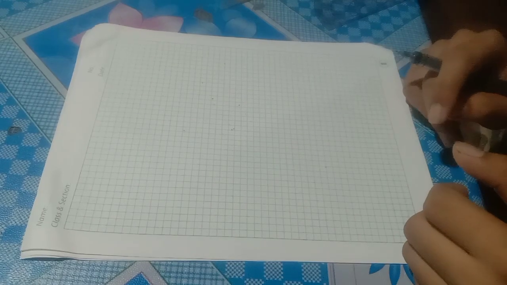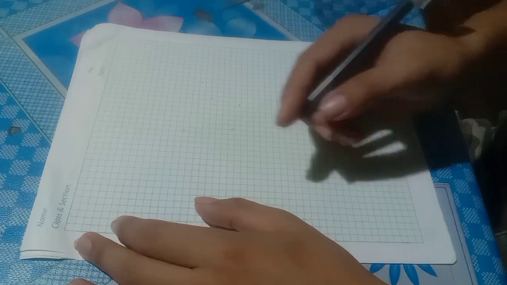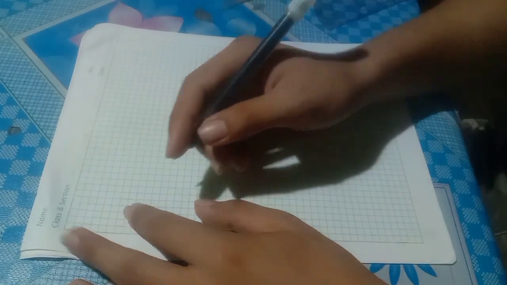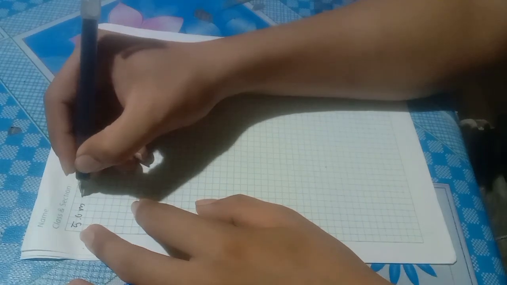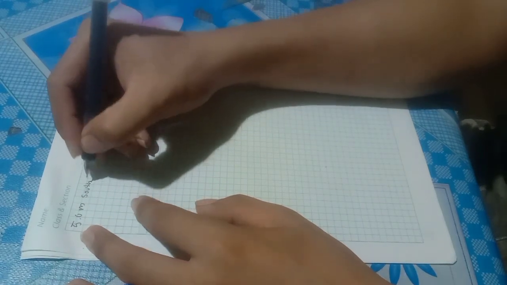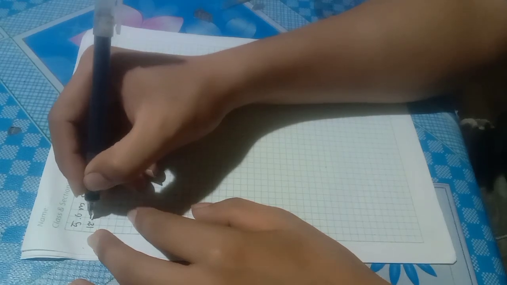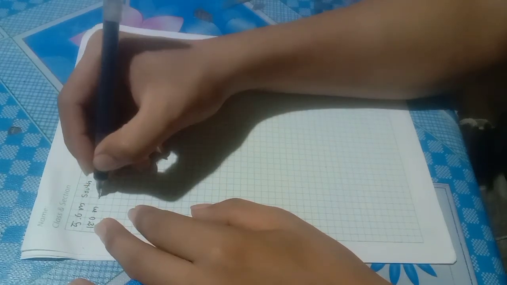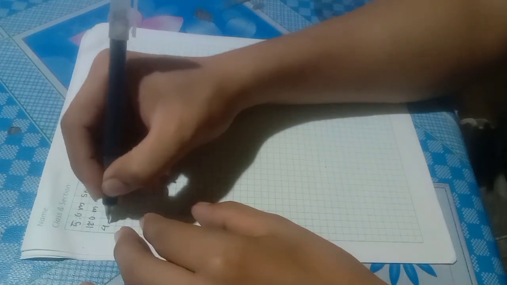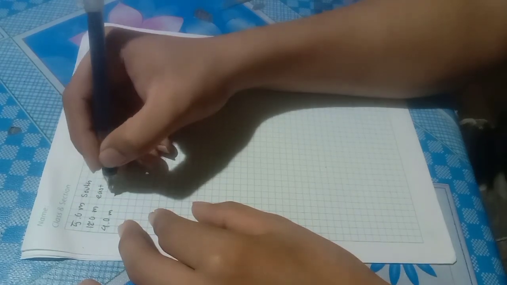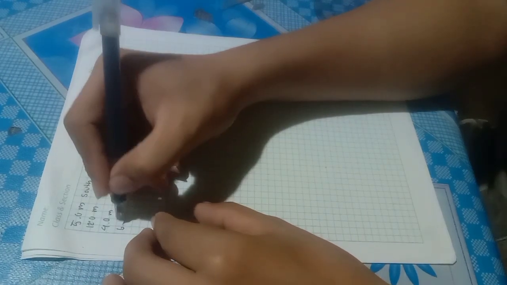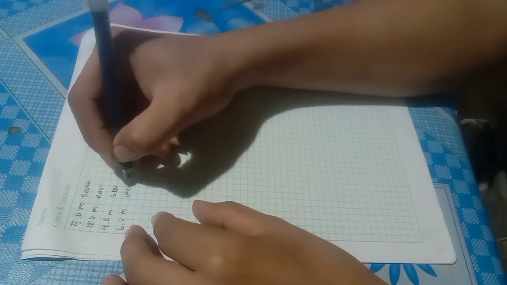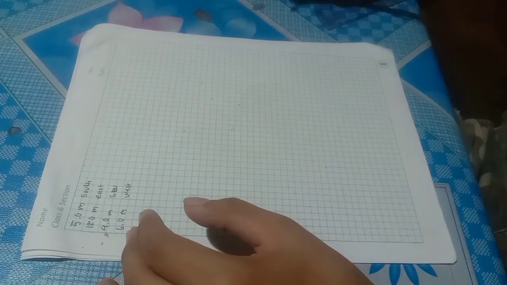This topic is the polygon method. The first example, and the givens are 5.0 m south, 12.0 m east, 4.0 m southwest, and lastly 6.0 m west. First, we're gonna draw a graph.